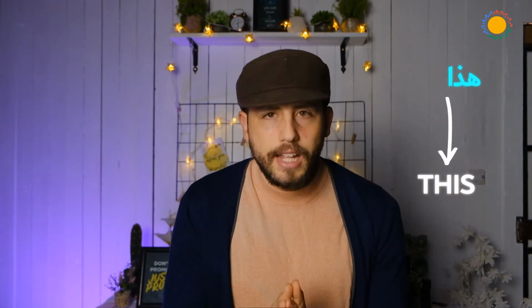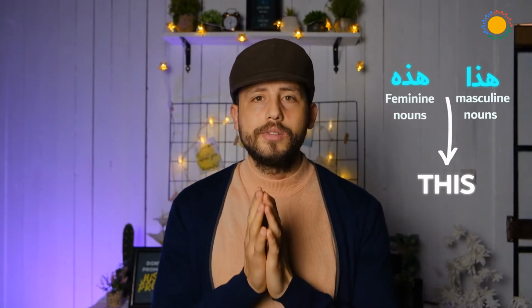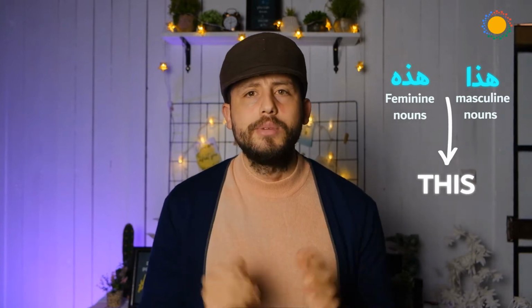Important, in Arabic we have two separate demonstrative pronouns for masculine and feminine. هذا is used with masculine nouns and هذه is used with feminine nouns. Unlike English, as you know, we can use this with both masculine and feminine nouns.